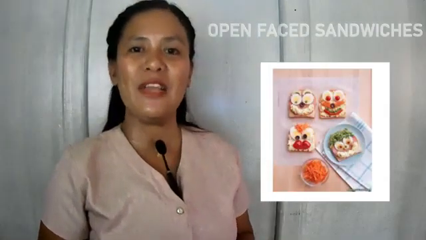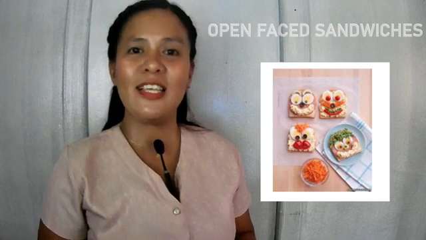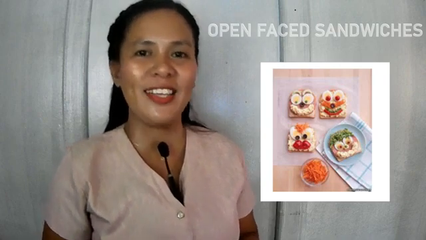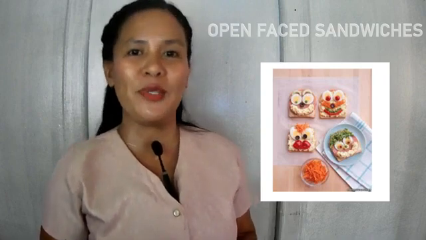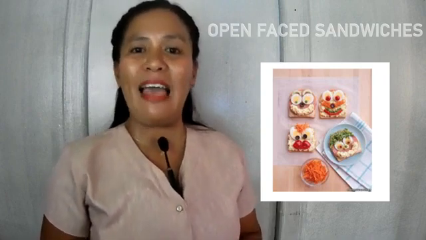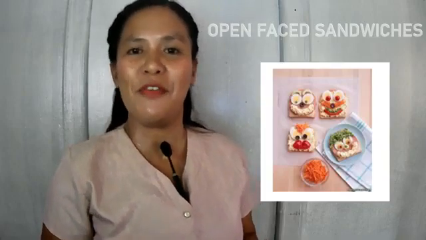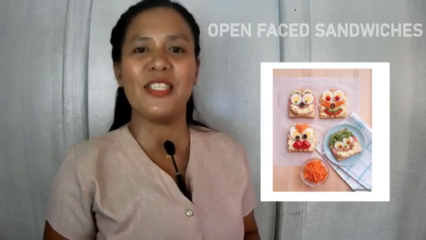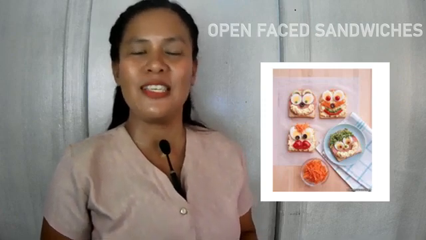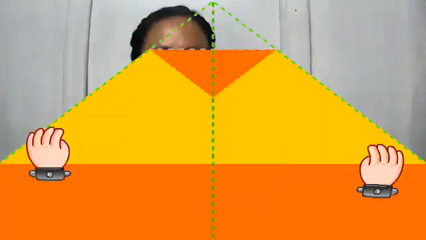Now, let us distinguish the different types of cold sandwiches. Open-faced sandwiches make use of one kind of bread with the filling on top. Slices of bread are cut into triangles, squares, or rounds. Butter is spread lightly on top, and pieces of cheese or meat fillings are garnished and arranged attractively, like that of biscuits, cookies, or toast instead of using breads.